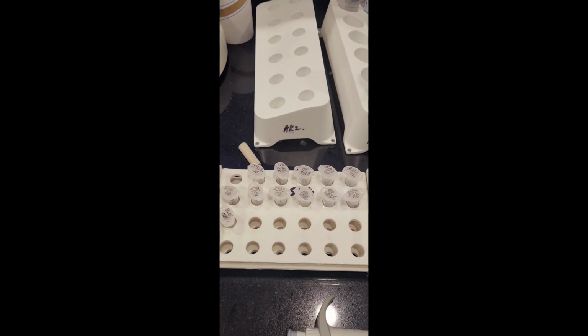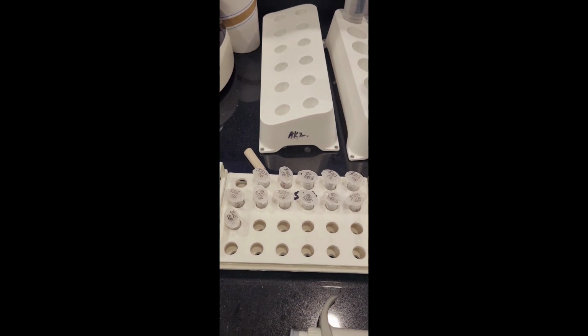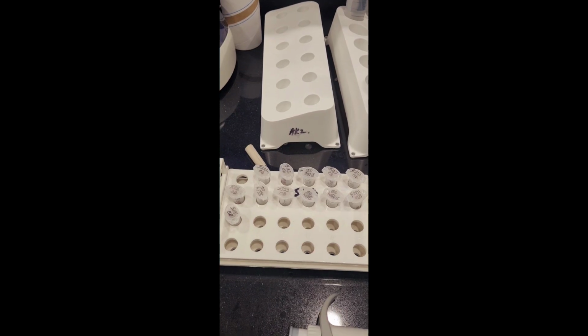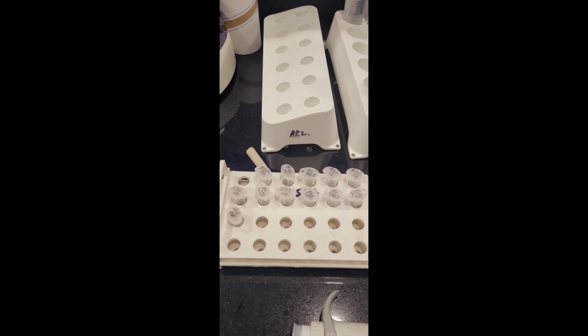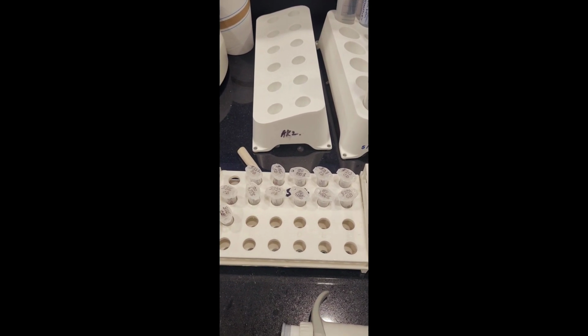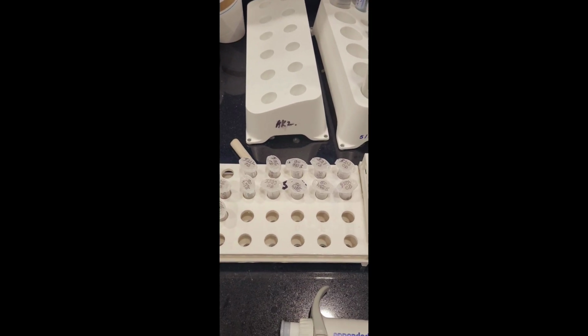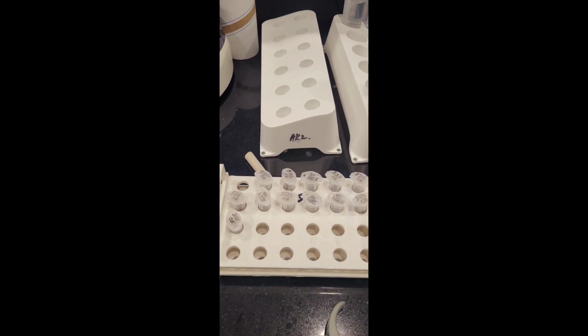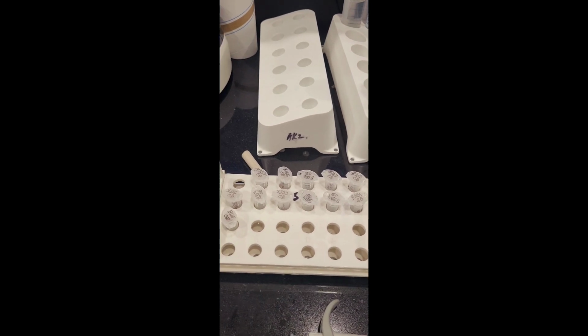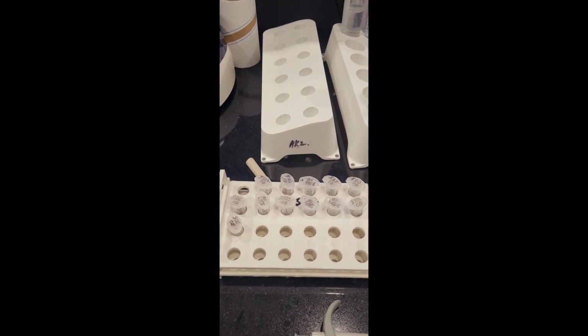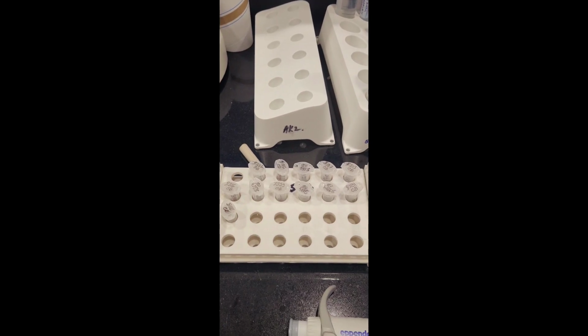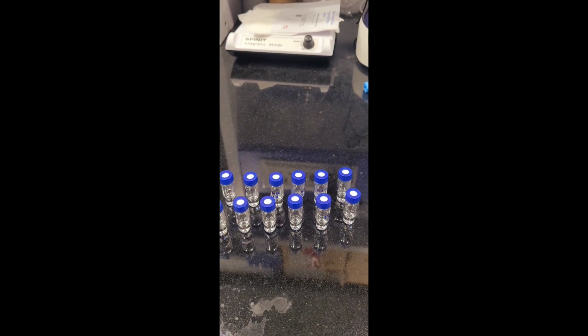We diluted the sample here in 50 microliter, and from there we have to give the injection in triplicate. That will be performed a little bit later because dilution of the samples took a little time. It is already going on. Now all the 12 samples are ready to inject.